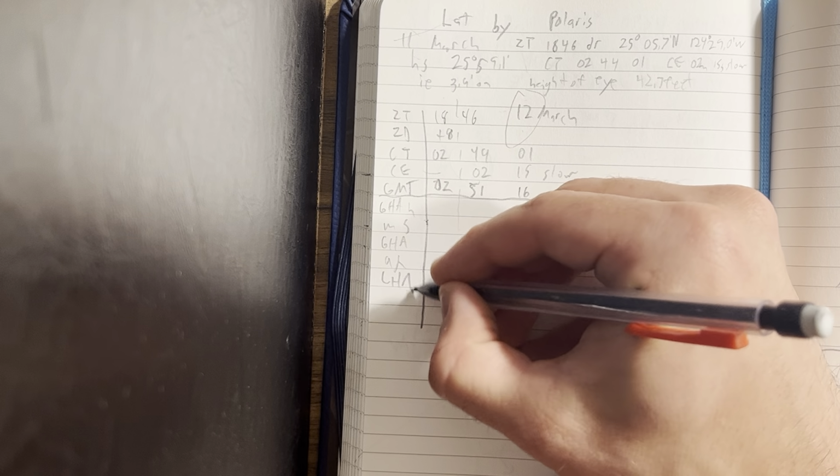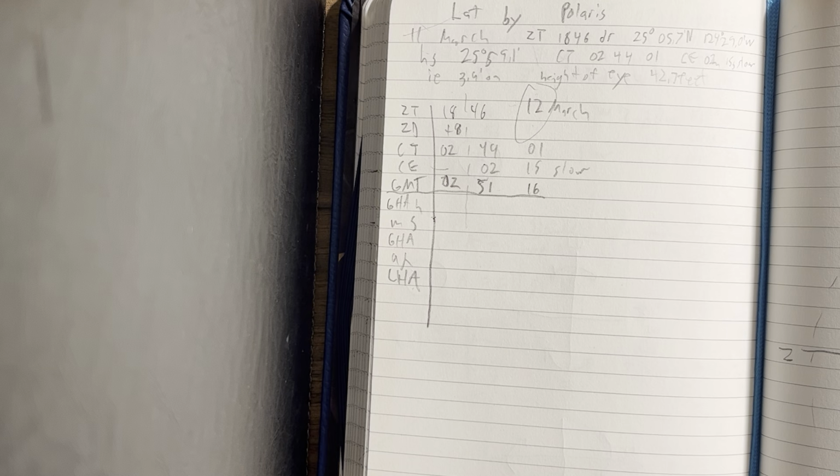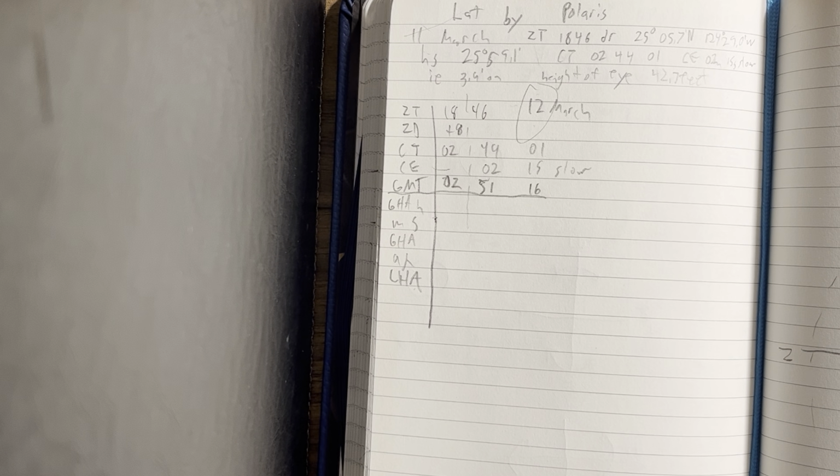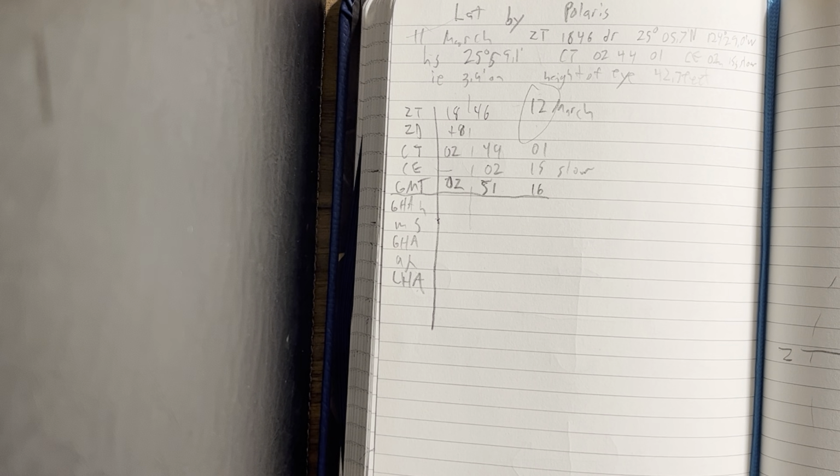So it's just like any other star sight reduction, but we're specifically focusing on Polaris because the work is simpler and it's going to give us our exact latitude. So we'll have our assumed longitude, and that'll give us our LHA. And then we'll be done. That's all we need to do in terms of the book work. So we're going to open to the 12th of March.